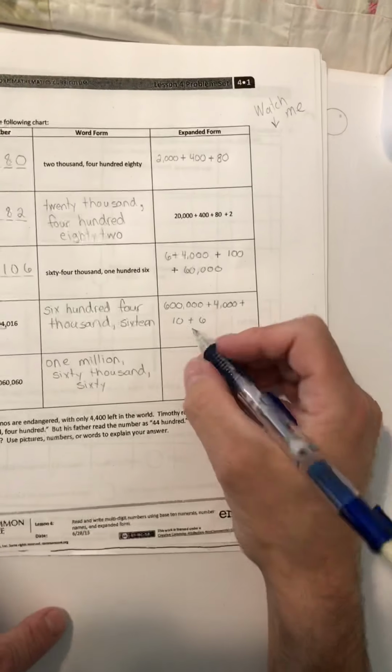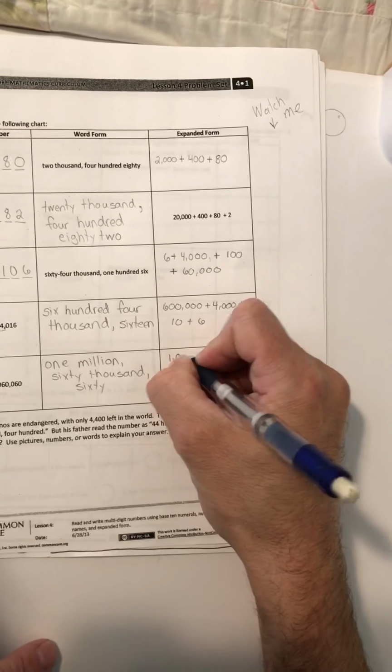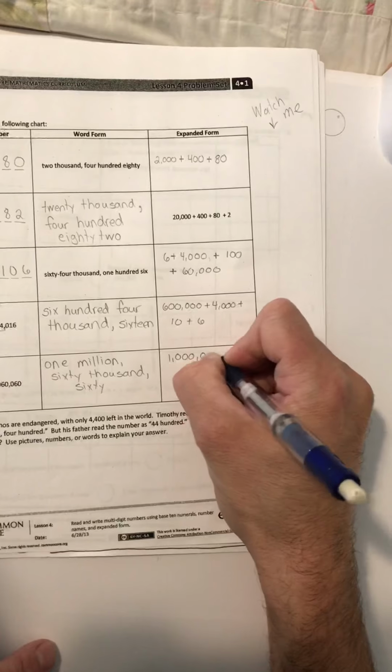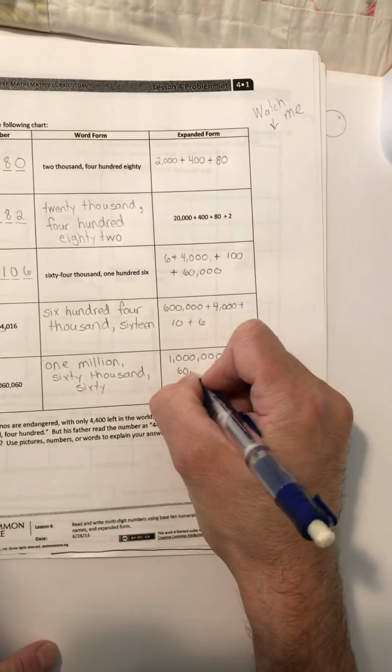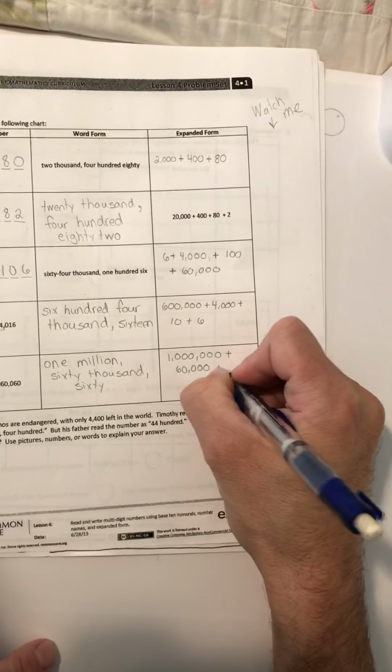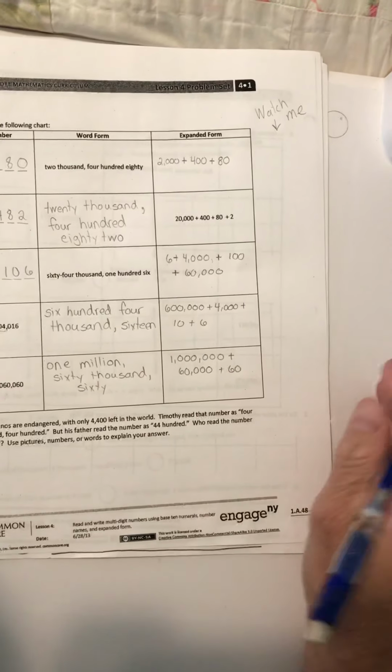And let's do our expanded form. A million has 6 zeros. Plus 60,000. And then just plus 60 at the end.